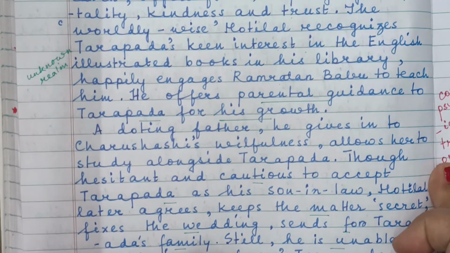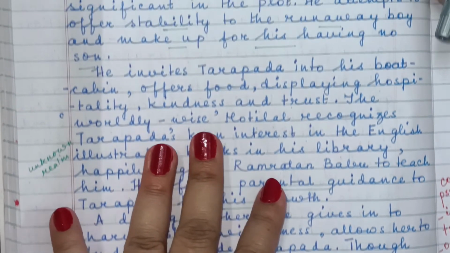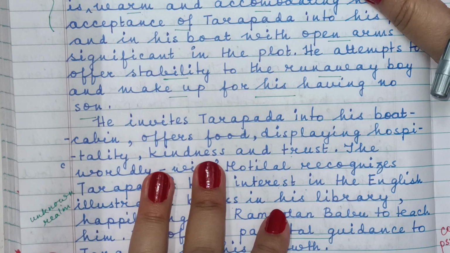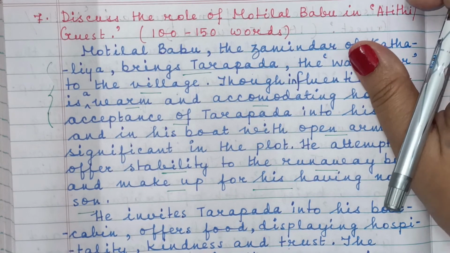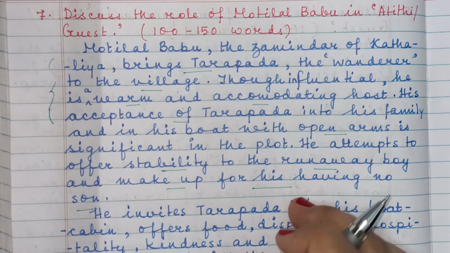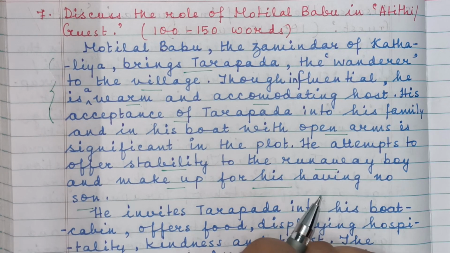Students, this is a compact answer. Quickly, just have a look. I have discussed the role of Motilal Babu one by one by mentioning very important points.